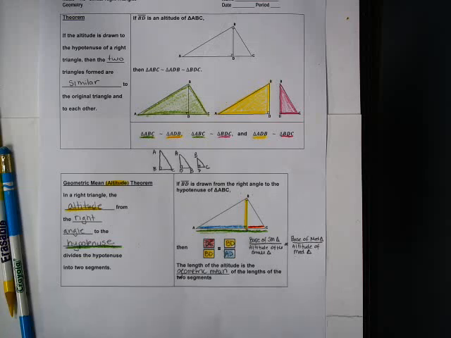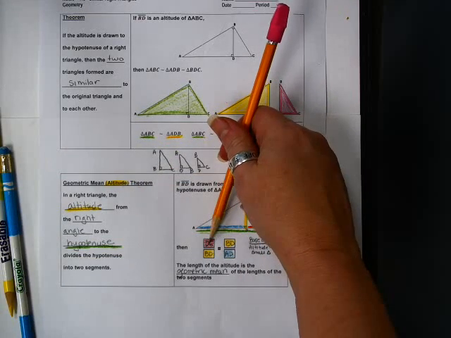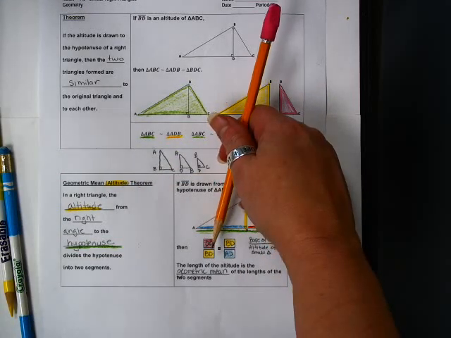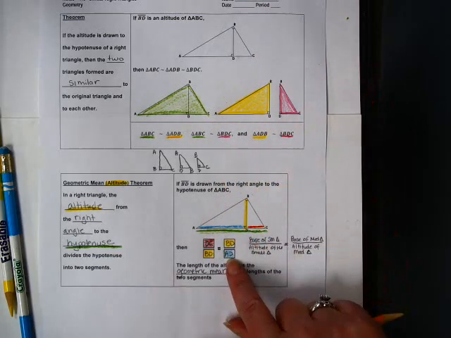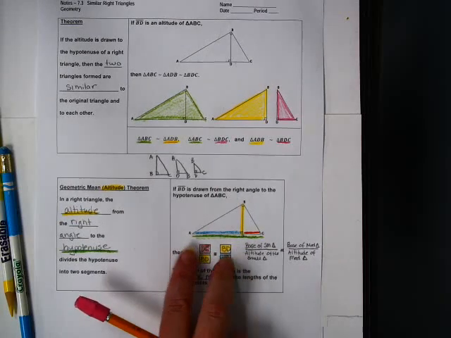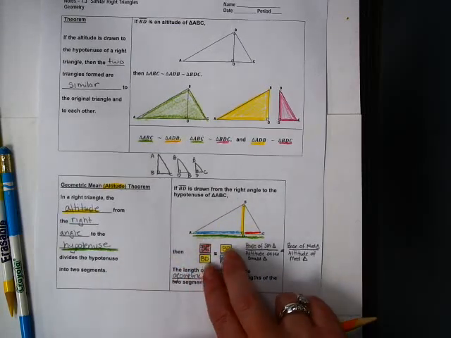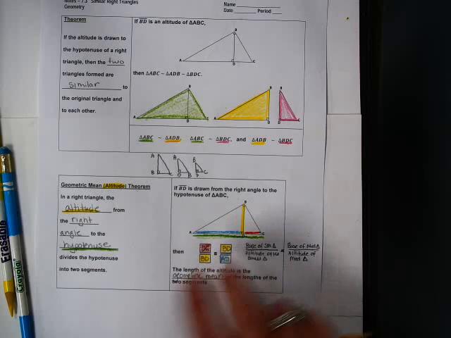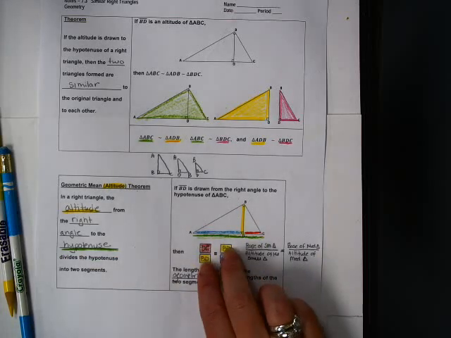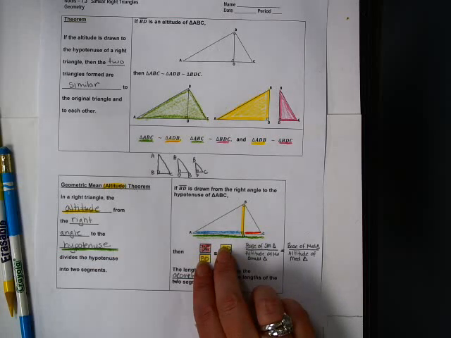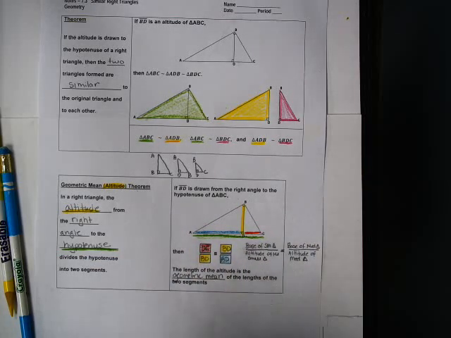The very first number that you write down, which is this one, we call that an extreme. And the very last number that you write, which would be the blue one, that's also an extreme. So the red and the blue are extremes, and the two in the center are the means. Those will always be the same color because they will be the same length. That's why it's called the geometric mean. They are the same. All right, so this is just a shortcut.